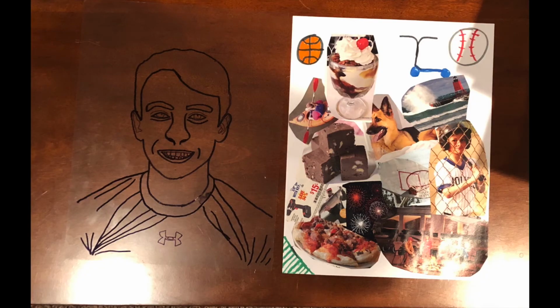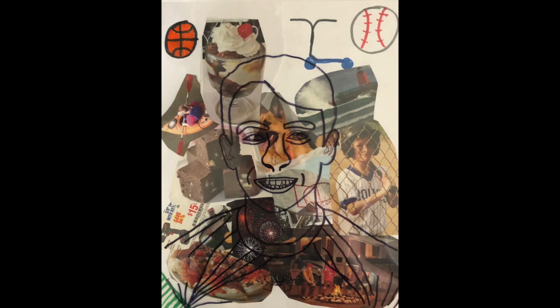Once the Mylar portrait and the collage are finished, you can place the Mylar portrait over top of the collage to create the final product, which is their identity portrait.